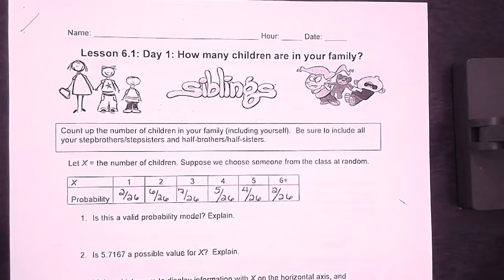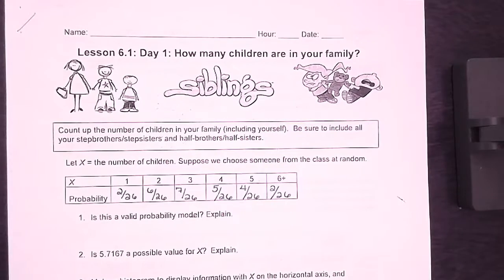Hey guys, it's me. I just wanted to go over the activities we started doing for Chapter 6 in AP Statistics this week. We had quite a few people absent, and for those of you who missed a day or two, I thought this might help get you back on track a little quicker.